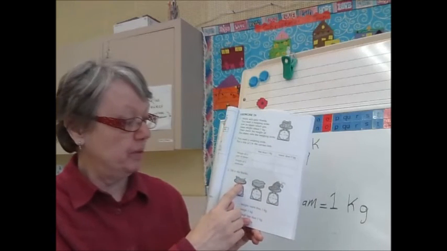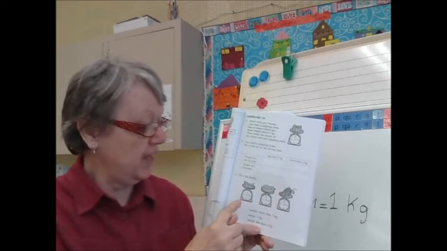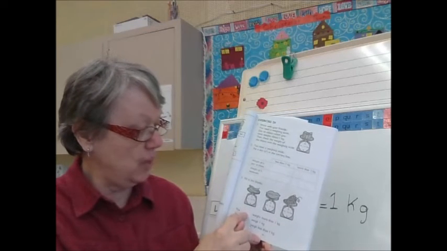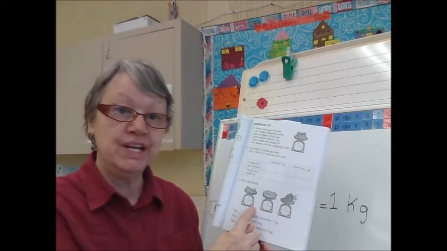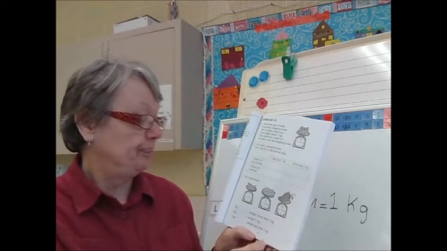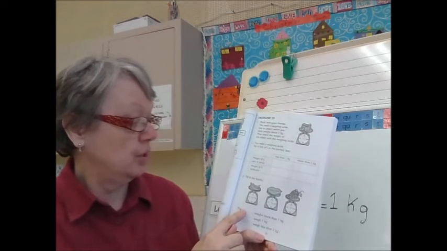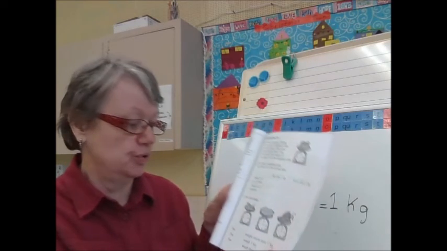It compares bananas, papayas, and grapes, okay? And you're going to see which one weighs the most. So you have to look at the number on each scale to compare the different fruit, all right?